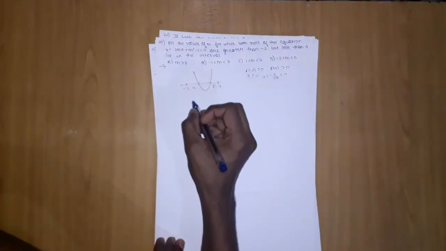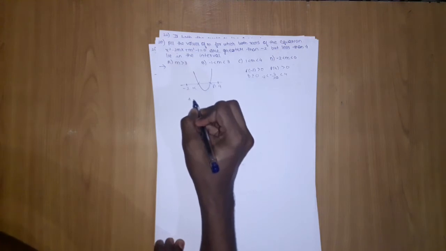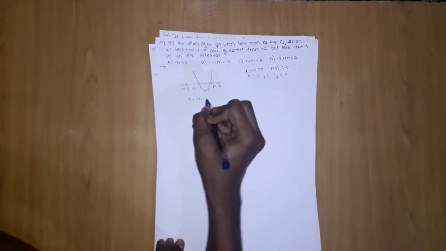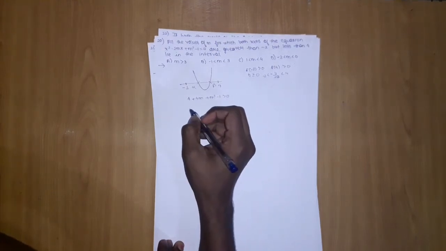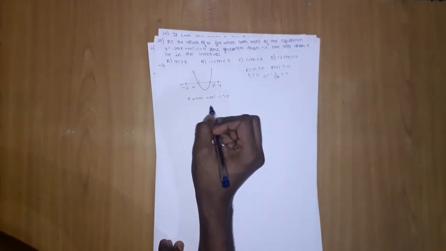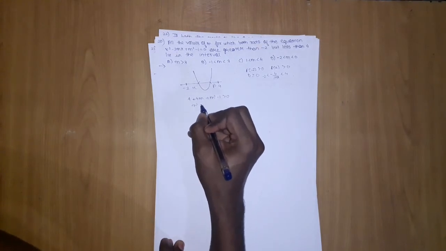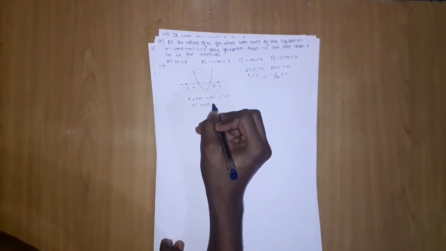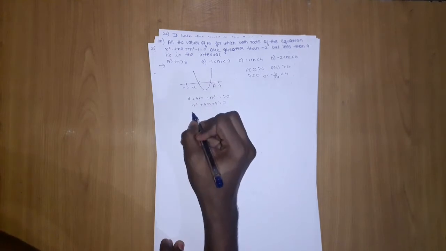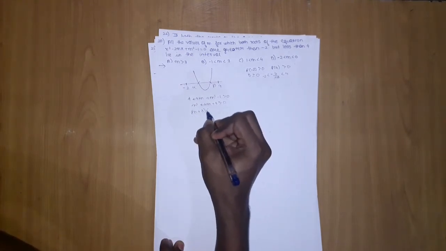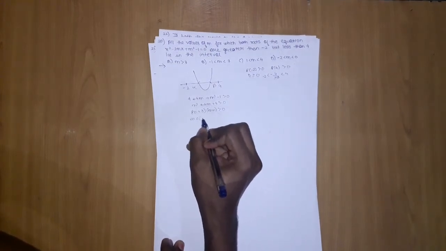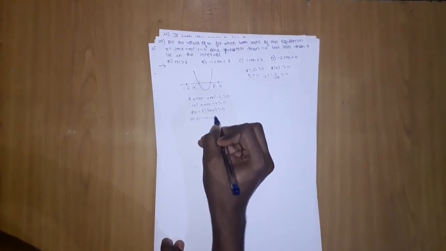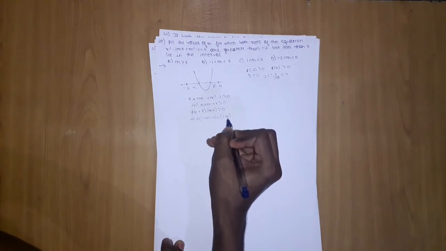These are 4 conditions. So let's check f of minus 2, which is 4 plus 4m plus m square minus 1, should be greater than 0, right? Now this will become m square plus 4m plus 3 should be greater than 0, and it will be m plus 3 and m plus 1 greater than 0. M belongs to minus infinity to minus 3 union minus 1 to infinity.